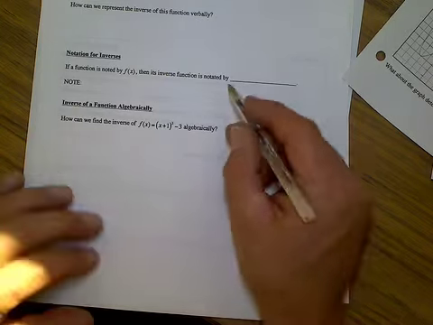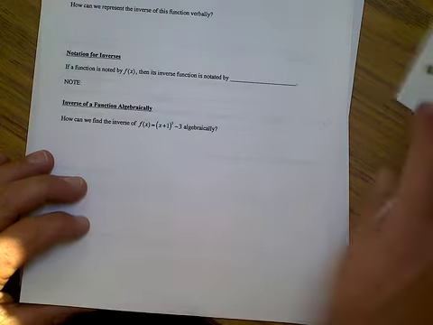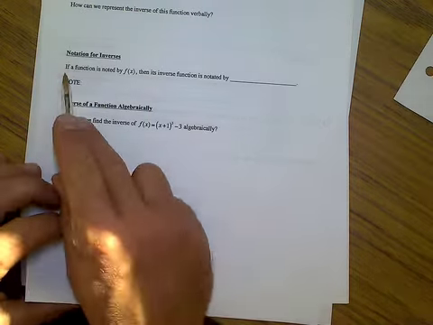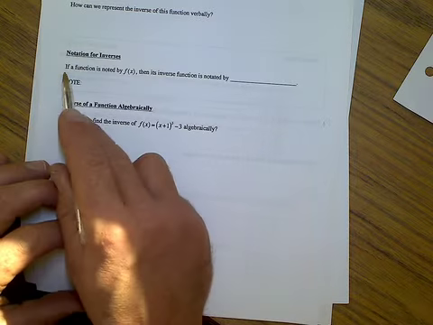So, I just wanted to cover a few last things so you guys could finish this packet tonight. We can get on to the normal homework in the book. The notation for inverse. As you know, notation is important in this class.